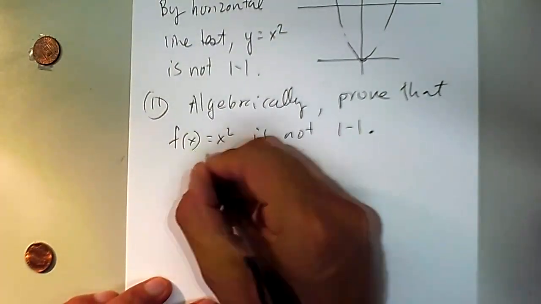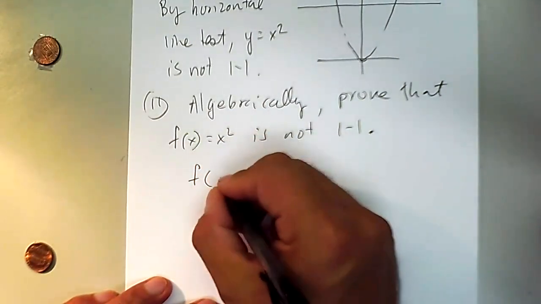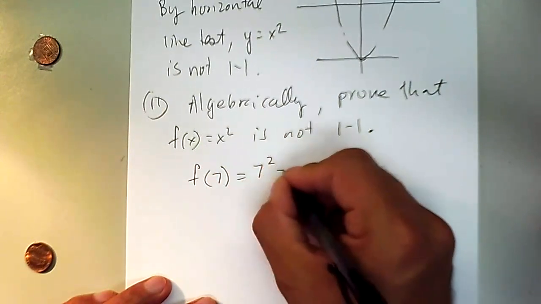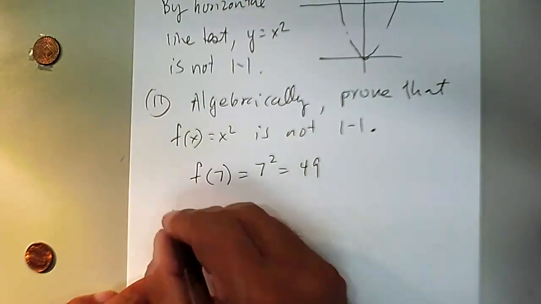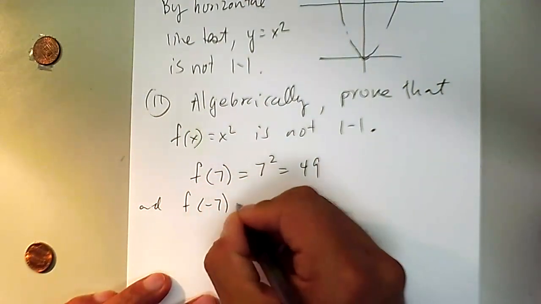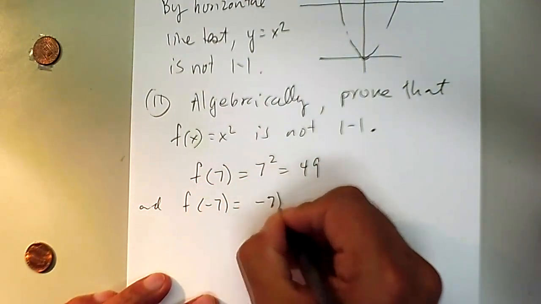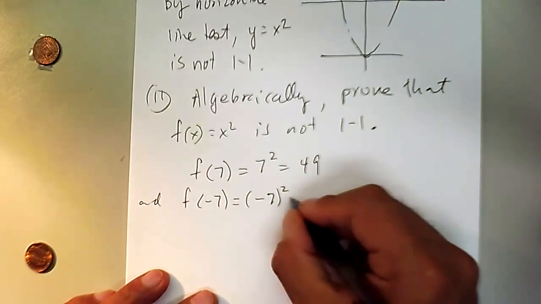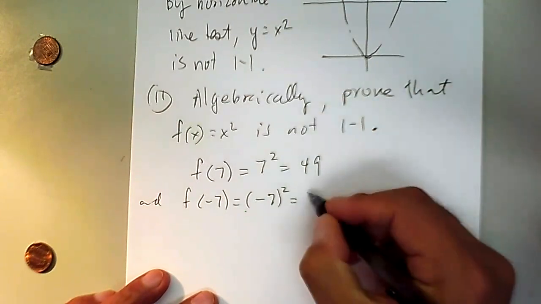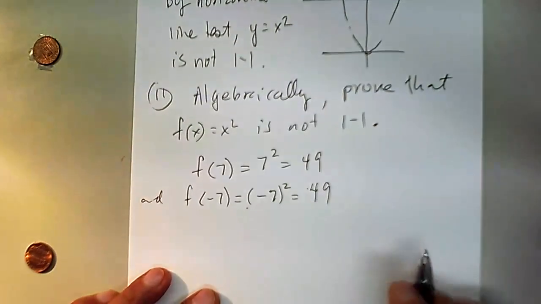Well, take two numbers, say f of 7. Of course, that is 7 squared, which is 49. And f of -7, which is -7 quantity squared, equals -7 times -7, two negatives, so that's still 49. That's it.